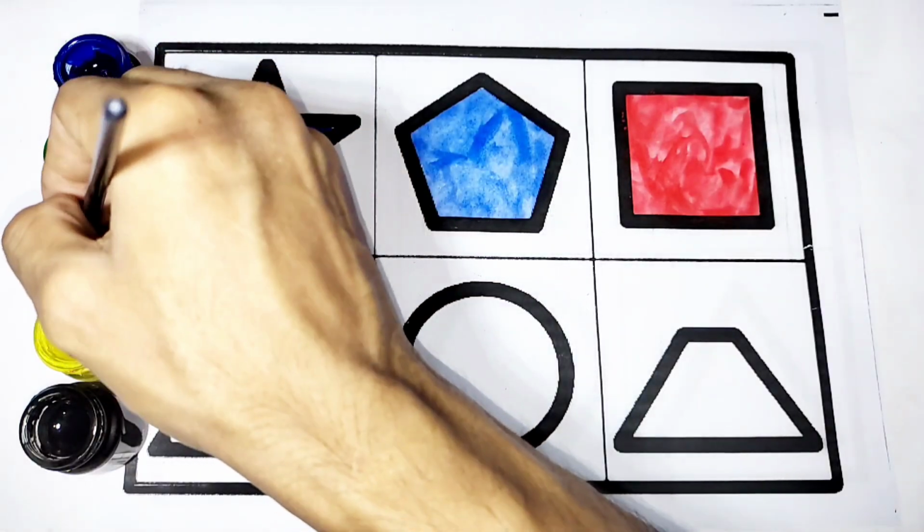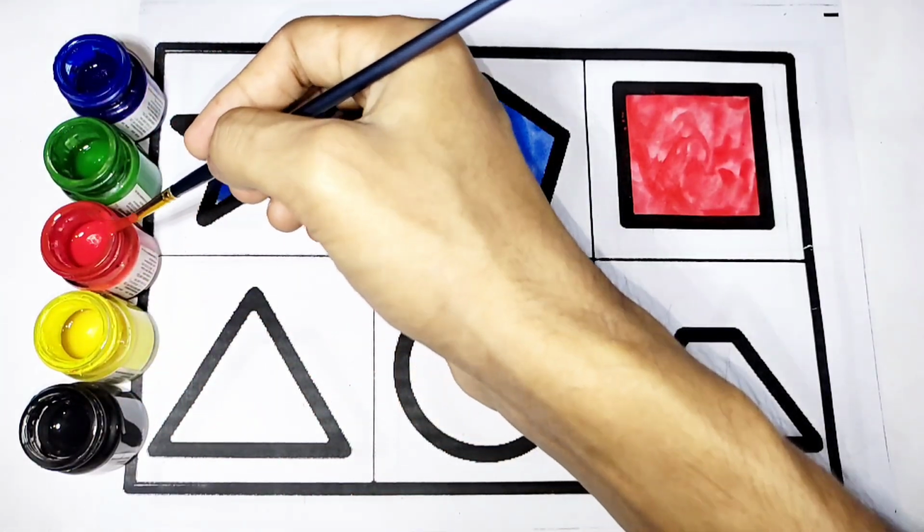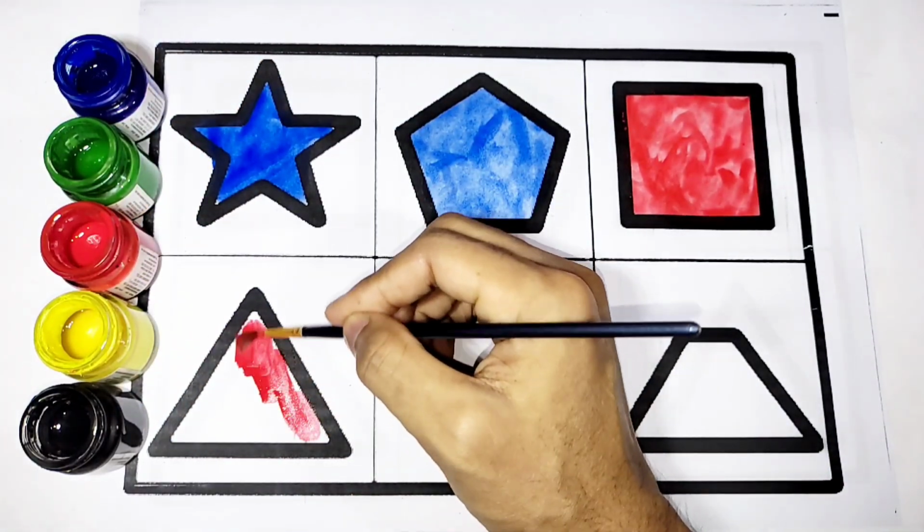And the next one is triangle. Now we are coloring the shape of triangle.